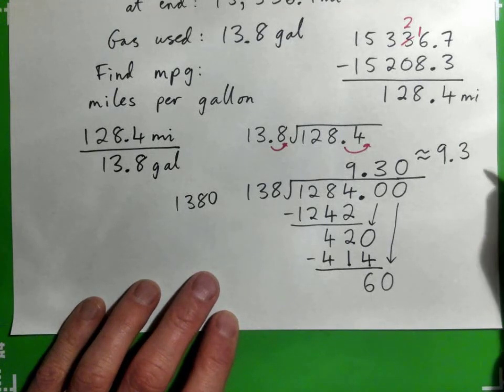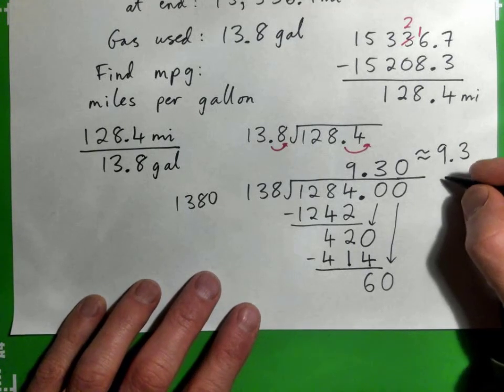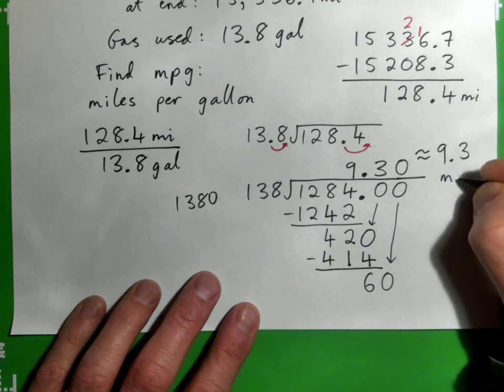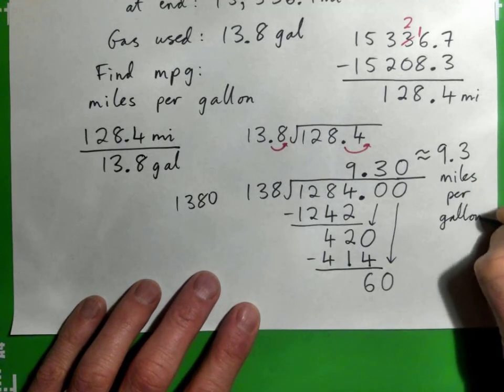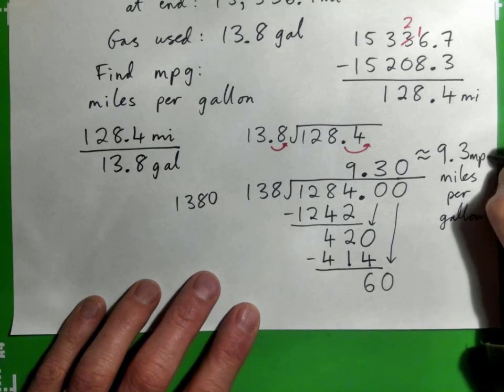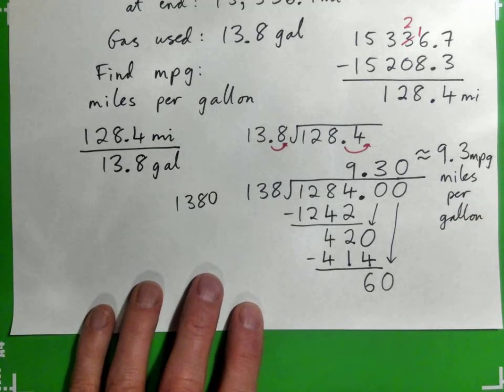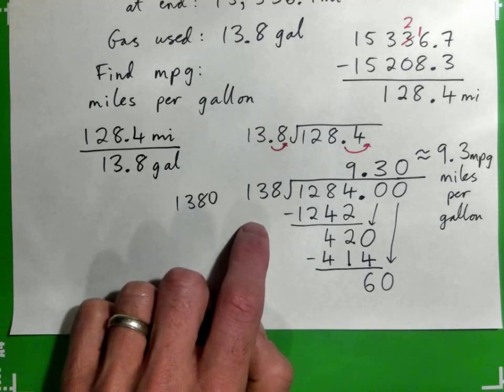So when we round to the nearest tenth, we should get 9.3 miles per gallon, or mpg. 9.3 miles per gallon. And that sounds like a pickup truck. I'm going to stop that.